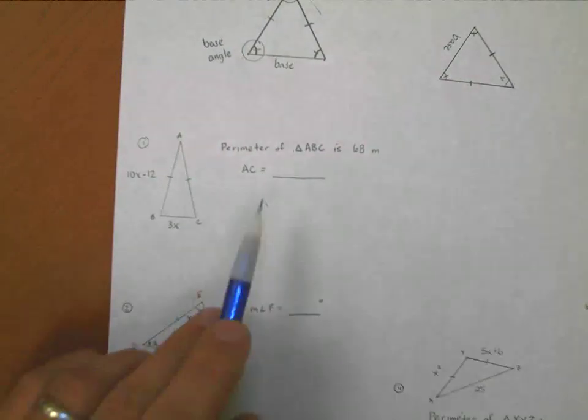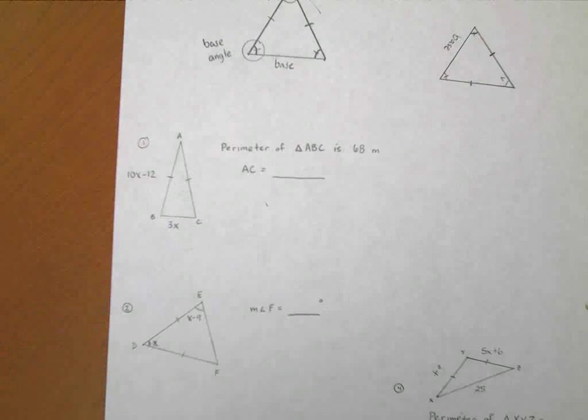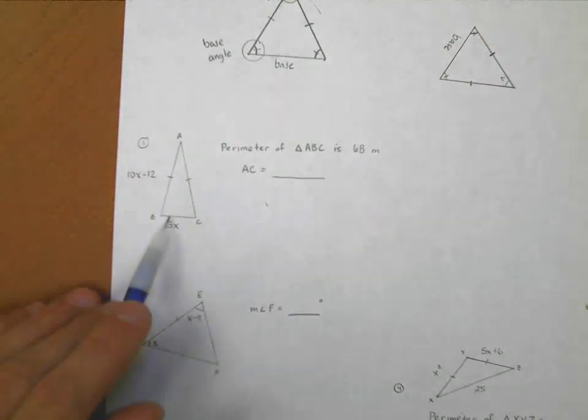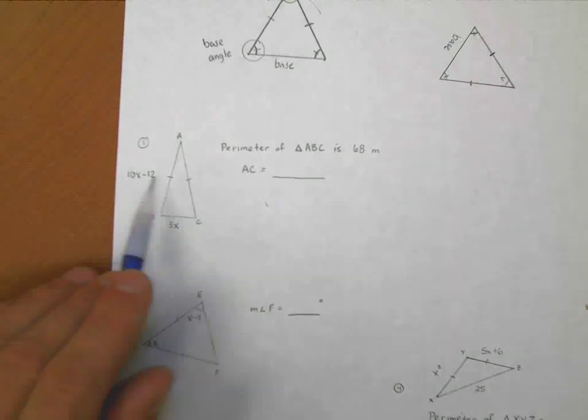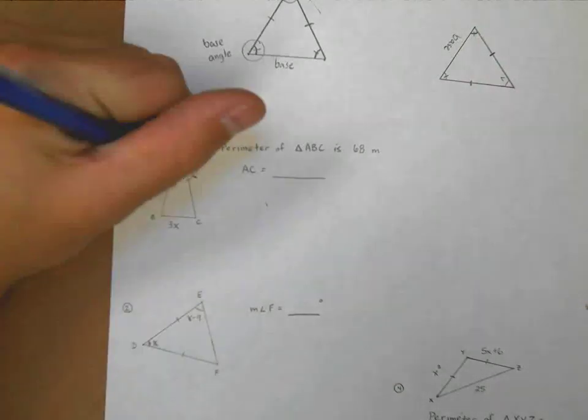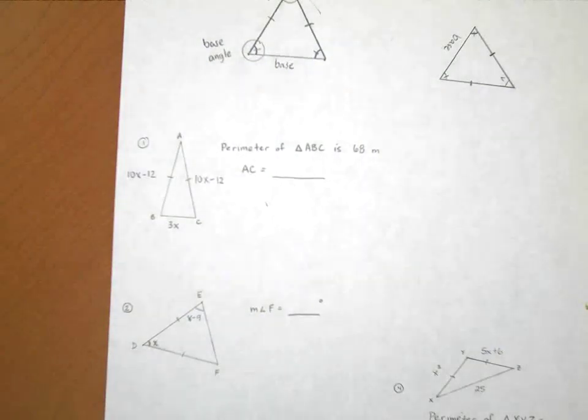First one, the perimeter of this triangle, triangle ABC, is 68 meters. I want to know how long it is from A to C. So here's what I do in a problem like this. I see that I've got a couple of expressions here for two of the sides, and because of these tick marks, I know that if this is 10x minus 12, this is also 10x minus 12. So that's my first step, is to fill that in.